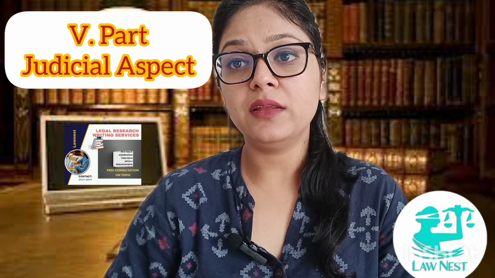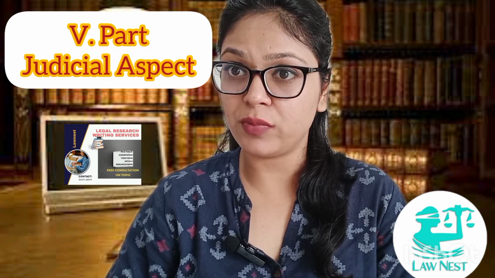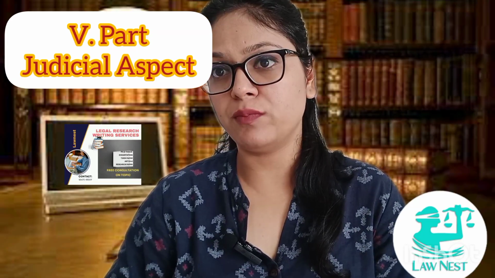Now, the fifth part is the judicial aspect. In this part, the writer will cover the judgments which are either cited by the parties or which are in question before the court. Here there is a choice of the writer. He can either write those judgments separately in part 5 or he can cover them along with part 4, that is the arguments part. So it is the sole discretion of the writer how he wants to include those judgments in his case comment.